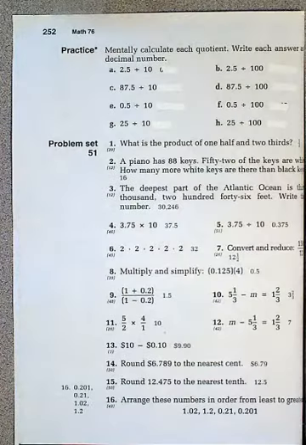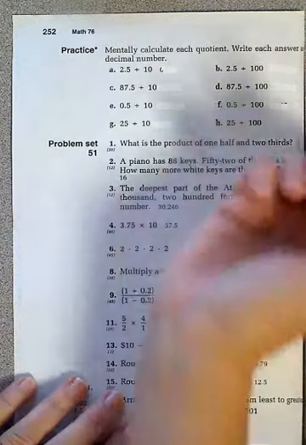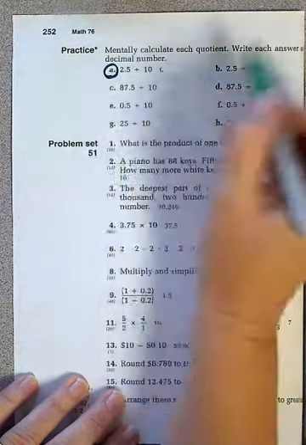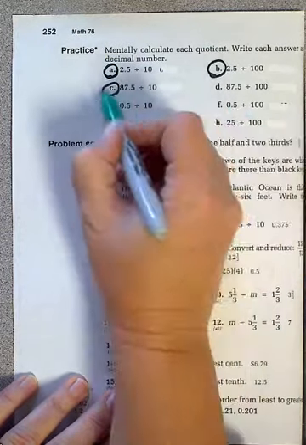Would you please, in your lesson practice, do problems A, B, C, and D.